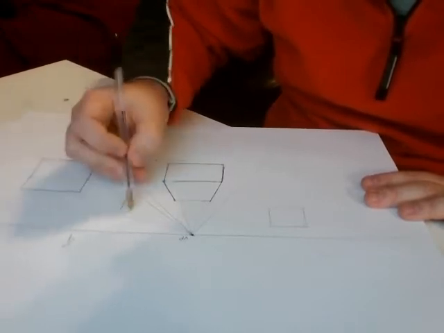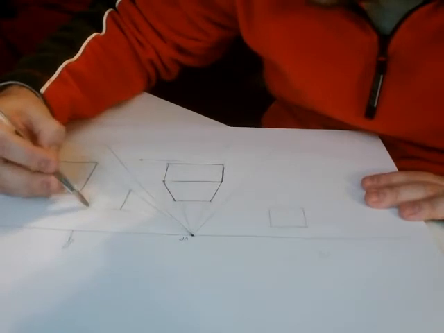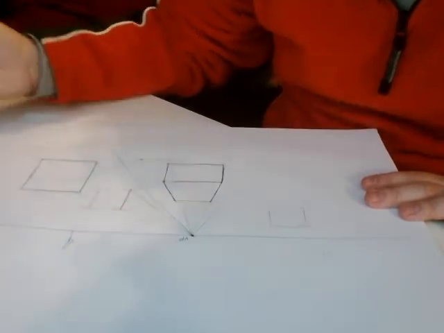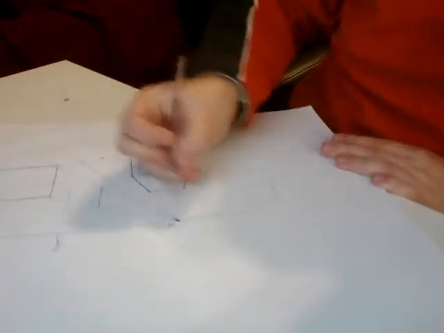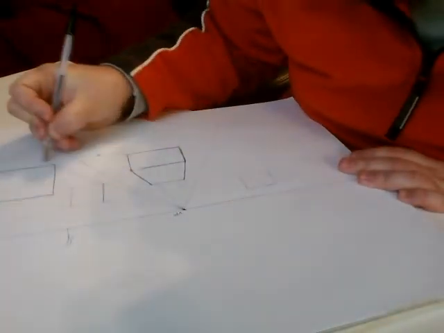Now I know all my verticals are parallel and all my horizontals are parallel, so what I can do here is try to create these parallel lines, and ideally these lines should match, this point should match. If they don't match, it's probably because these lines are not straight, they're slightly curved, so they're making a little bit of a mess.